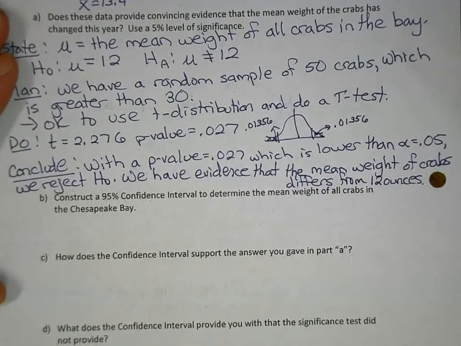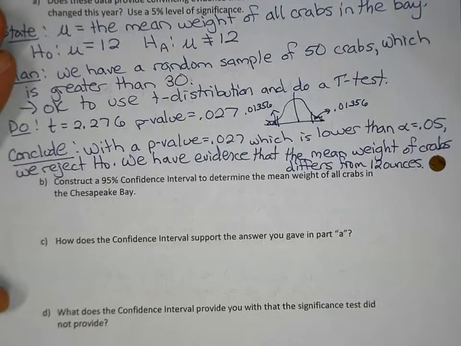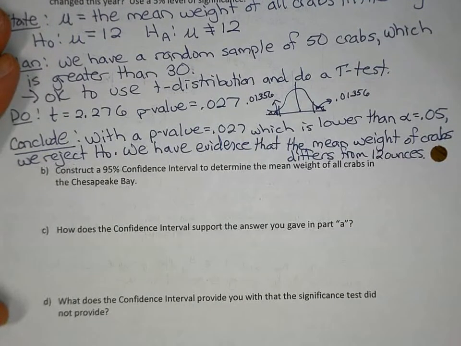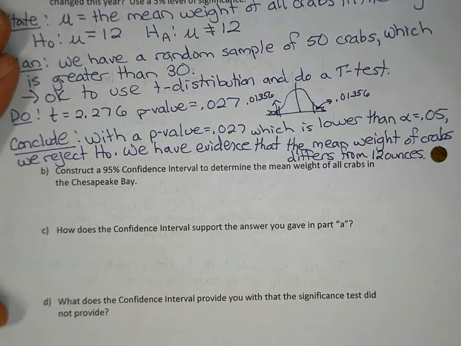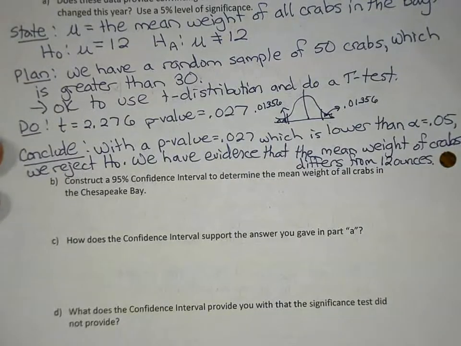Notice how I squeezed it all in a little section. Some of you write too big to do that. I understand that. You could use a separate piece of paper. But now we want to compare it with a 95% confidence interval. So we still have all our same information. We've already checked all the conditions. We don't need to do all that again.